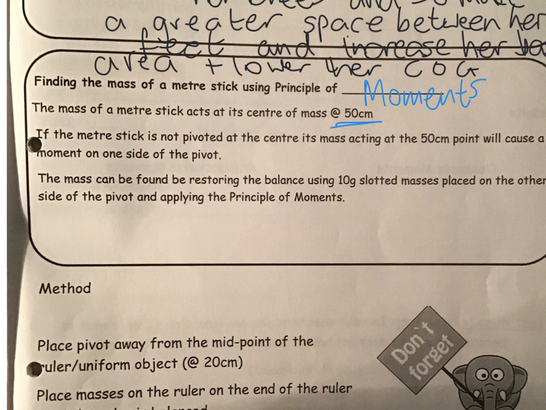This is a bit like the ladders that we seen the builder carrying with a bucket of water. So this would be at 50 centimetres, but if there's a pivot here, then we would have to decide how we could balance that, because it wouldn't balance if we had a weight here with a short distance from the pivot compared to the longer distance right back to zero here. So the mass can be found by restoring the balance using 10-gram slotted masses, and they're placed on the other side of the pivot, and then we can apply the principle of moments with our calculations.